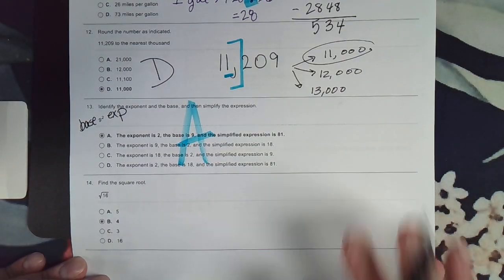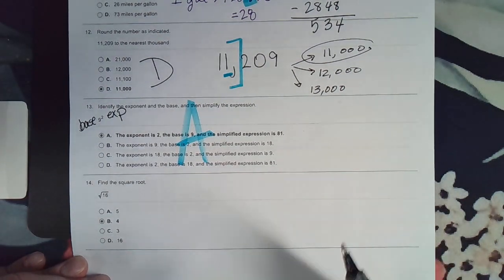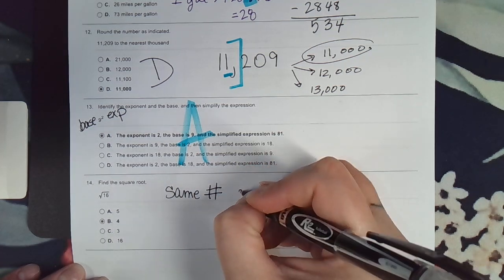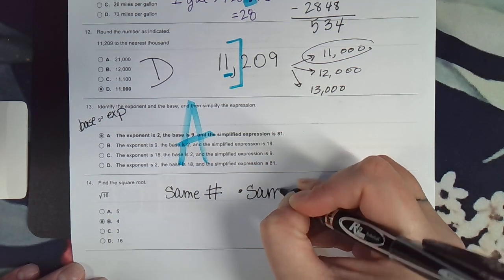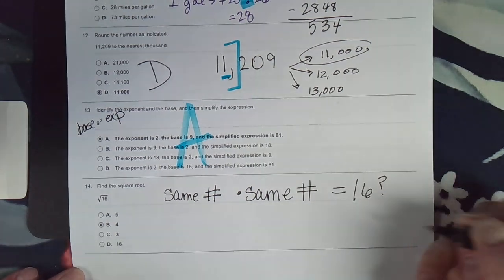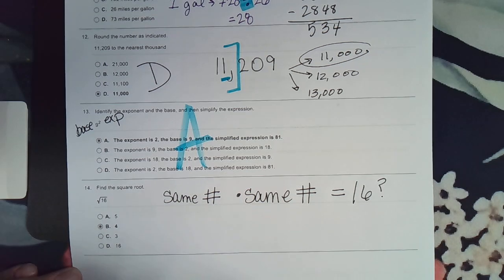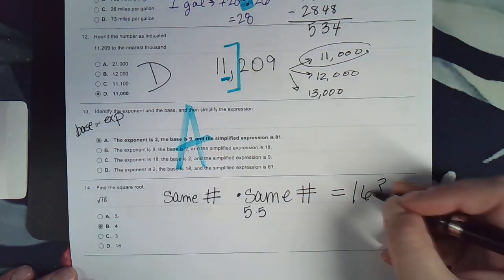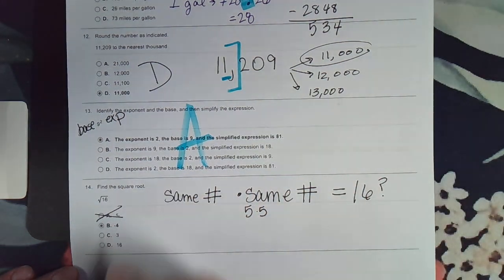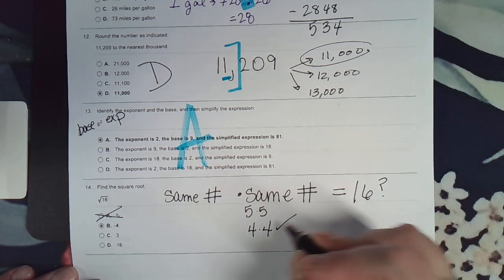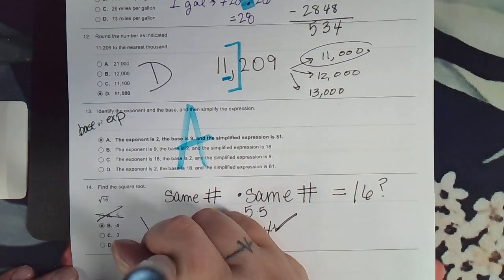Let's look at 14. Find the square root. That means what is the same number multiplied with the same number to give you 16. So we're looking for what 2 of the same numbers give you 16. Well, the answer choice A says 5 times 5. That's not 16. Answer choice B says 4 times 4. And yeah, that's 16. So the answer is B.